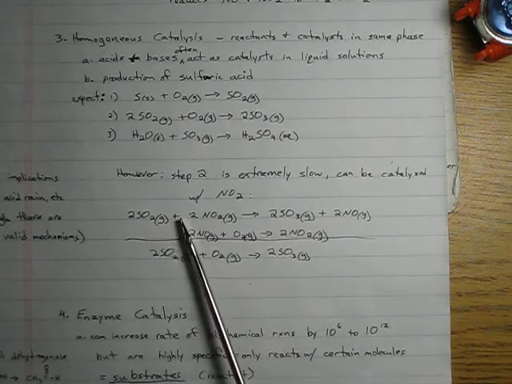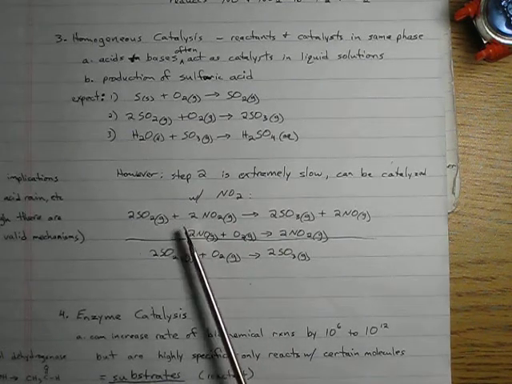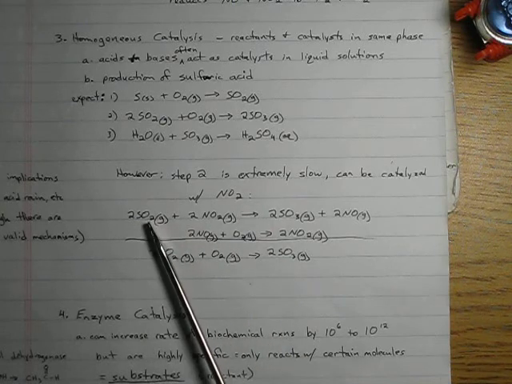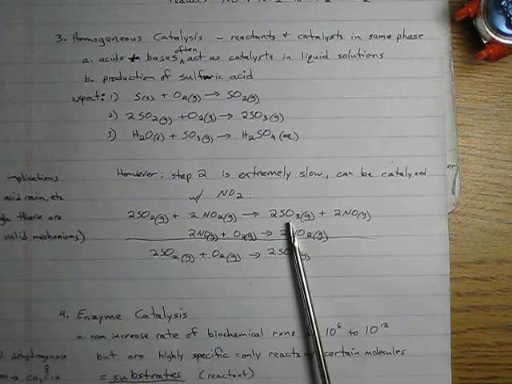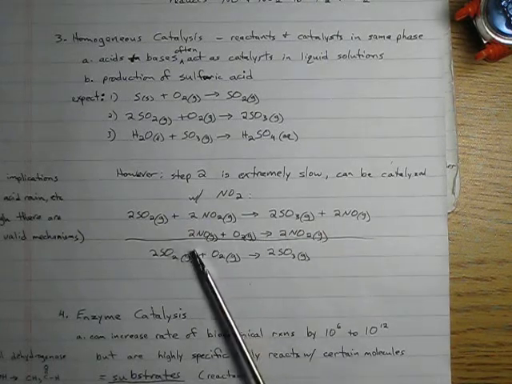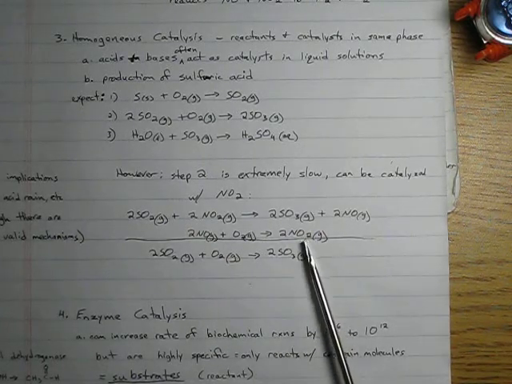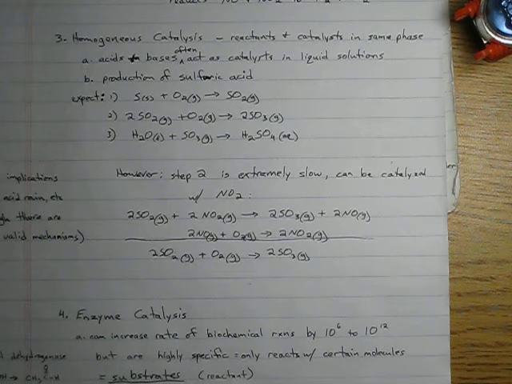And when you have a homogeneous catalyst, it's usually a two-step reaction where the catalyst reacts with one of our molecules, and then another reaction happens to regenerate that catalyst again. All right.